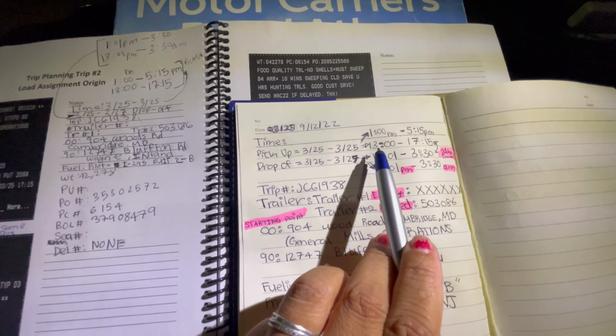Now I go ahead and write down the trip number. The trip number is this one here, JC61938. So I have right here the same number, JC61938.